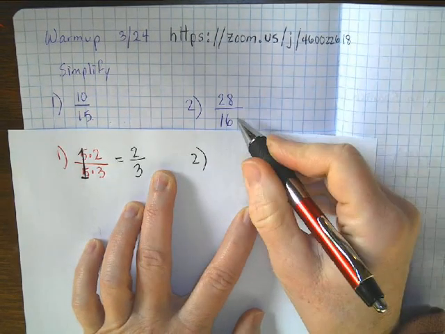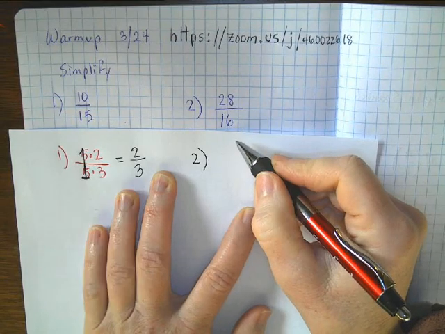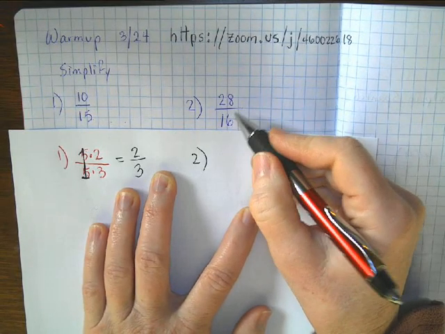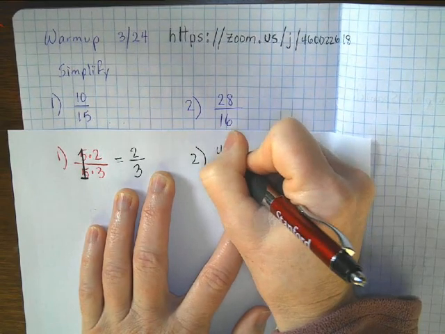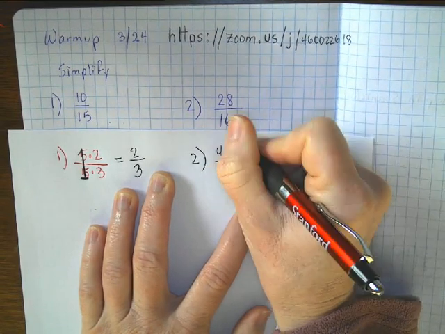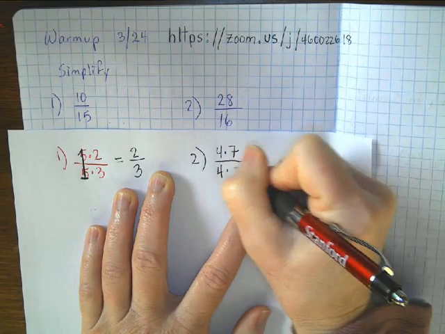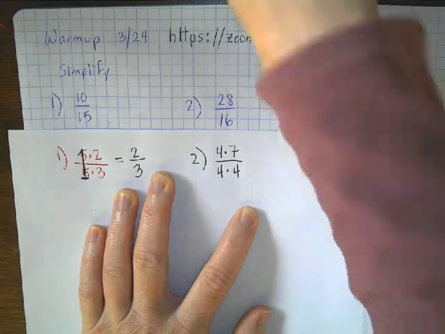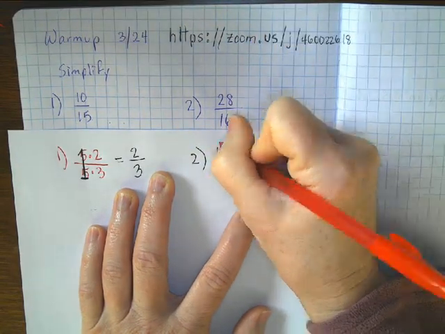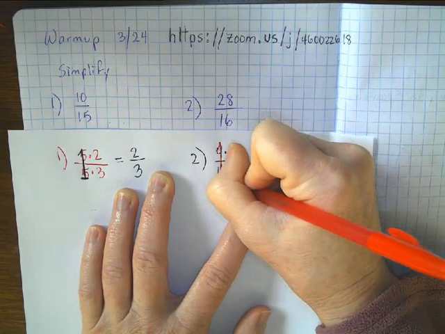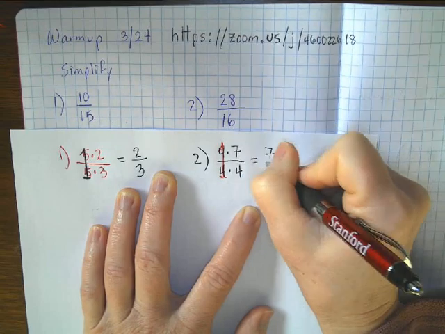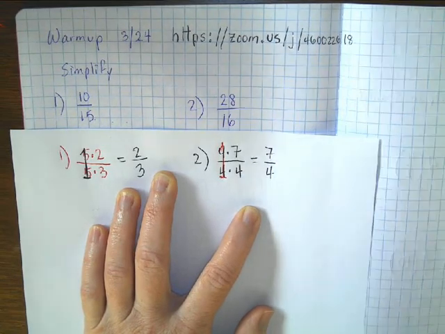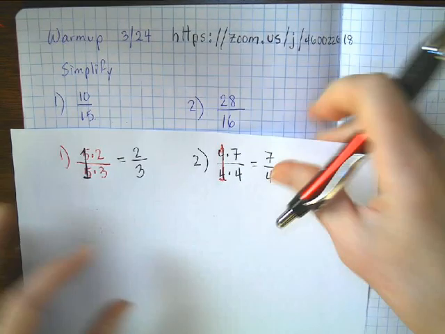Okay, next one. Same idea. I've got these big numbers. What numbers can I multiply to give me those? Let's see. 28 would be 4 times 7, and 16 is 4 times 4. So I see I have a 4 divided by 4 is 1. So I'm left with 7/4. That's number 2.